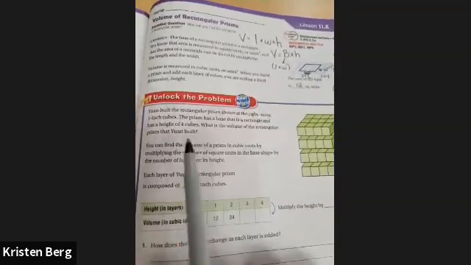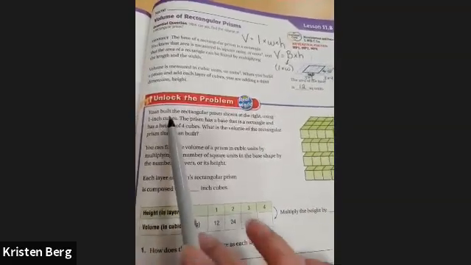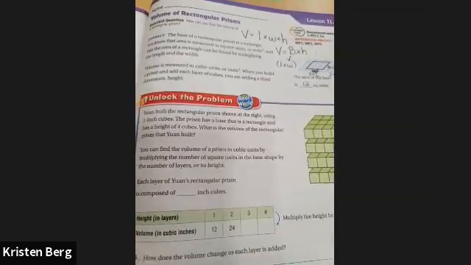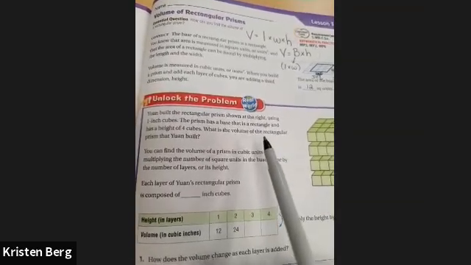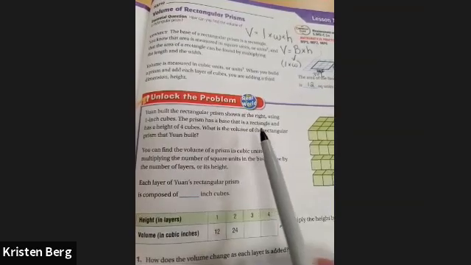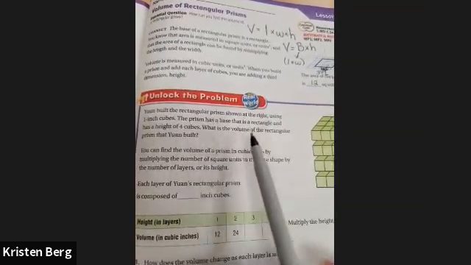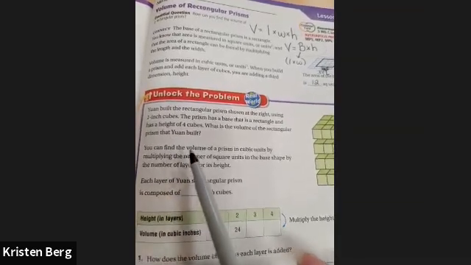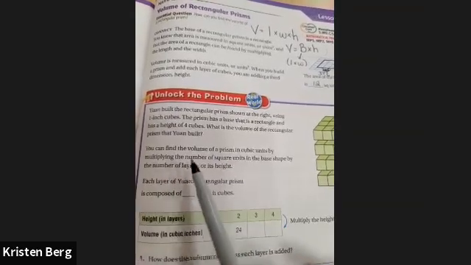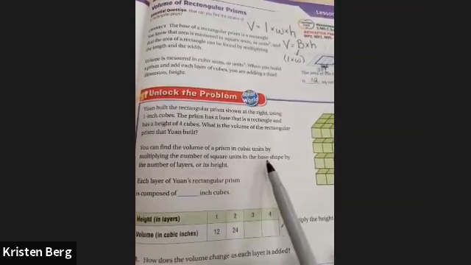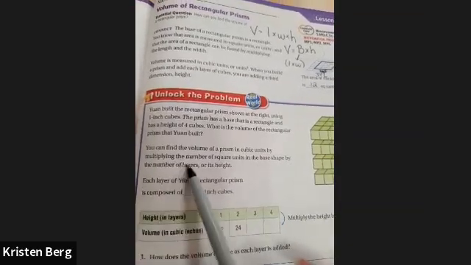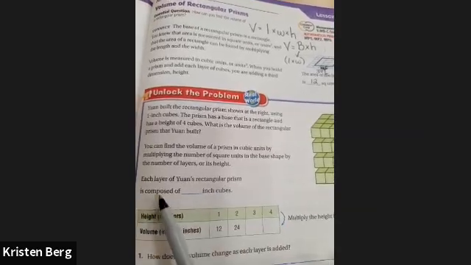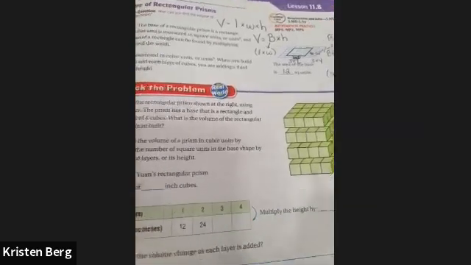All right, next, it says Jan built a rectangular prism, shown at the right using 1-inch cubes. The prism has a base that is a rectangle and a height that is 4 cubes. What is the volume of the rectangular prism that Jan built? You can find the volume of a rectangular prism by multiplying the number of square units at the base shape, or bottom shape, by the number of layers of its height. So each layer on Jan's rectangular prism is composed of how many inch cubes?